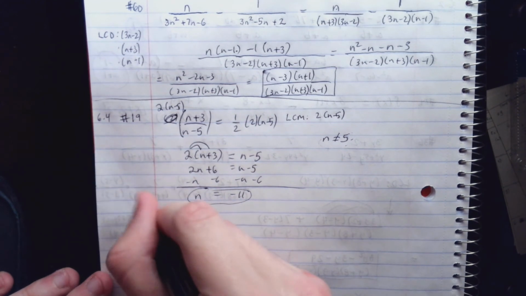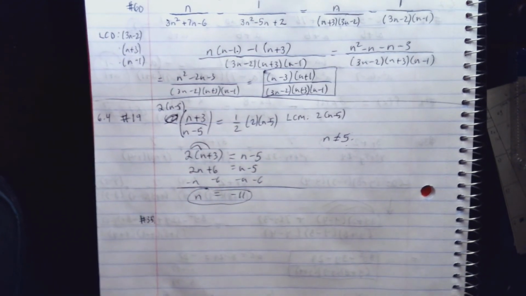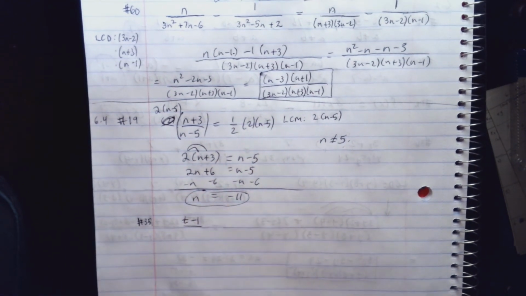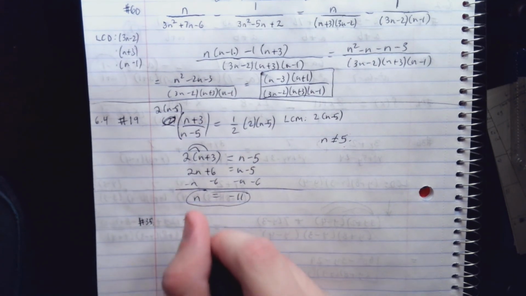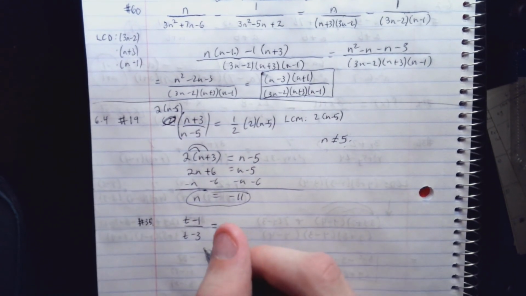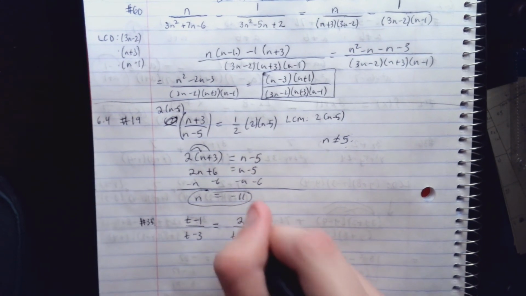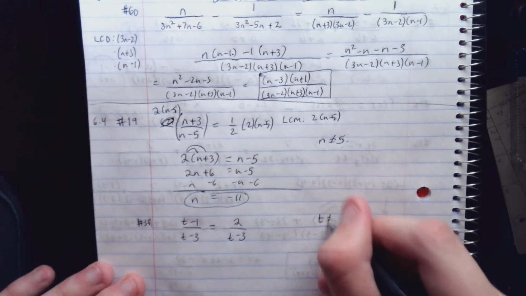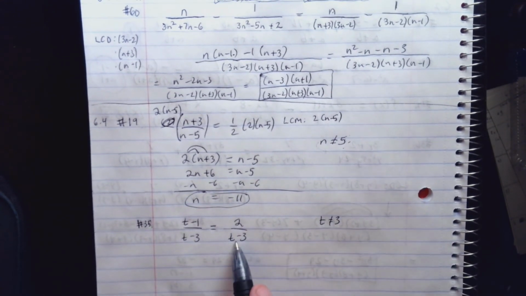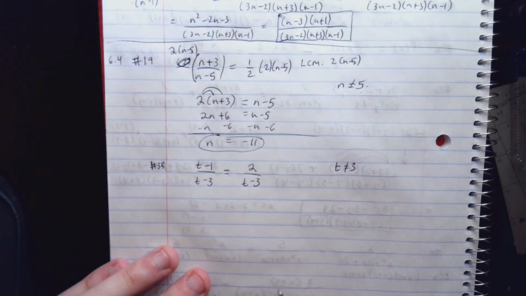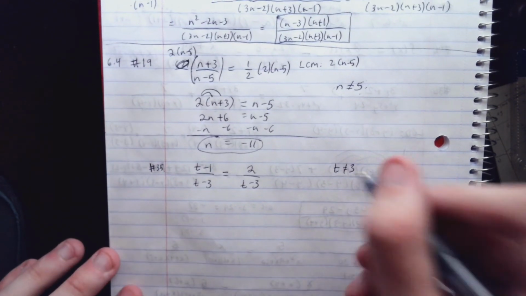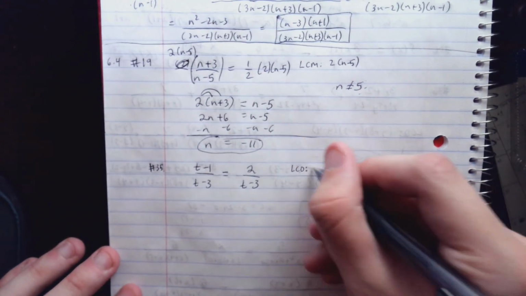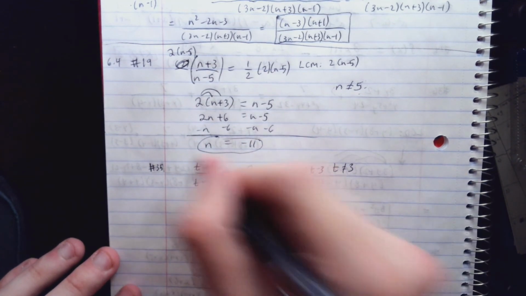Next, let's take a look at number 35. Number 35 gives us the following equation. We have t minus 1 over t minus 3 is equal to 2 over t minus 3. Again, notice that t cannot be equal to 3 because then we'd be dividing by 0. So we rule that solution out. But we need to multiply both sides by the LCM. That's just the LCD, LCM, same thing, but for the denominator. So we take the LCD as t minus 3 and multiply both sides by t minus 3.